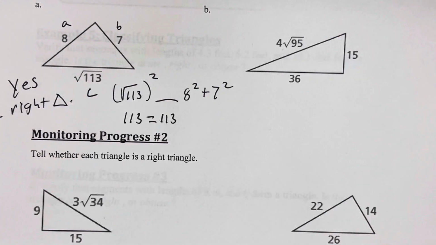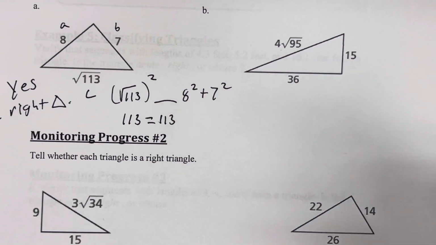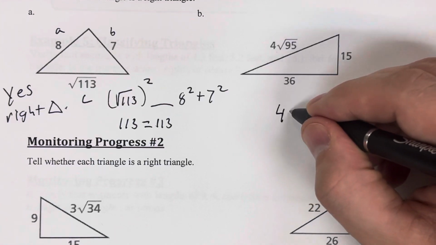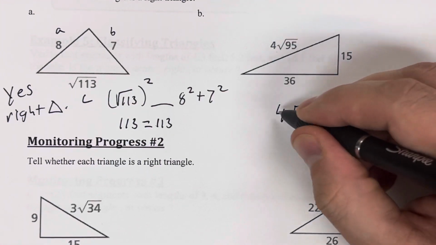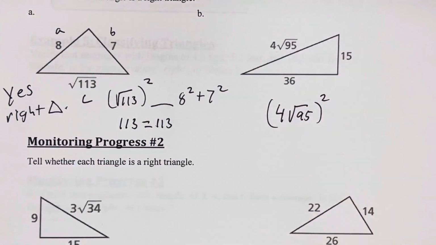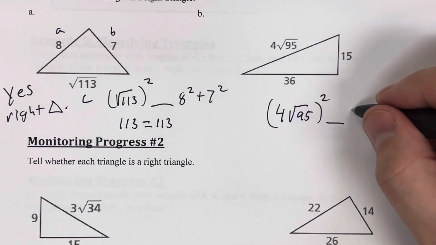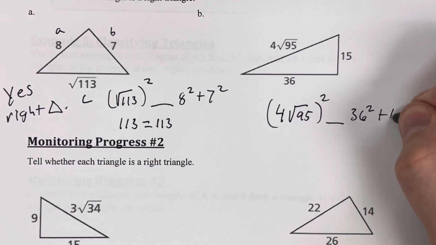Now we'll check the next one. 4 times the square root of 95. I need to see what that is about, just to make sure that's the longest side. And that is approximately 38, so it is indeed the longest side. So, is 4 times the square root of 95, whole thing in parentheses, squared, equal to 36 squared plus 15 squared?